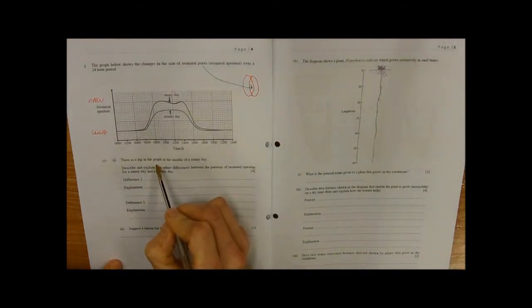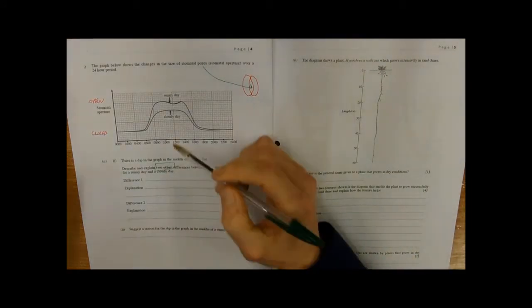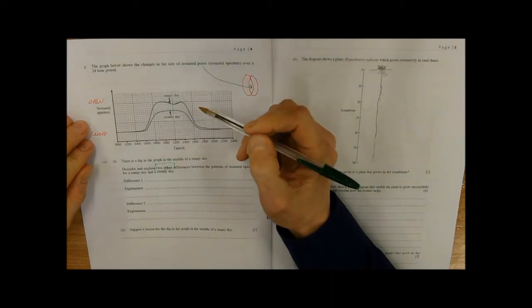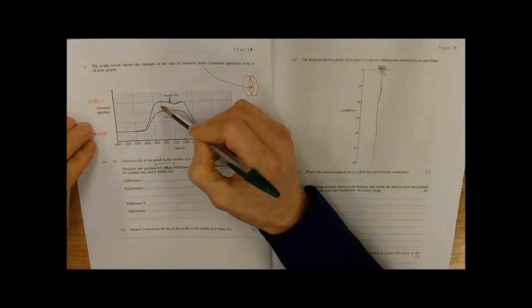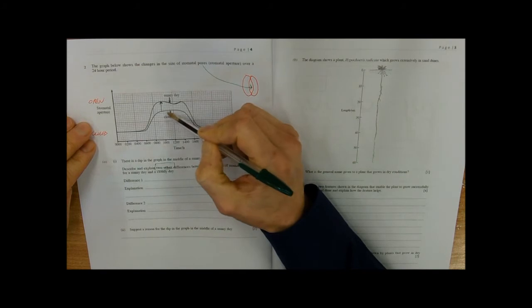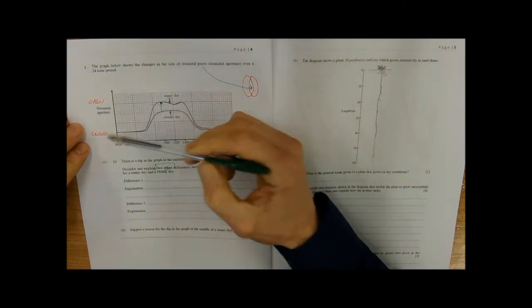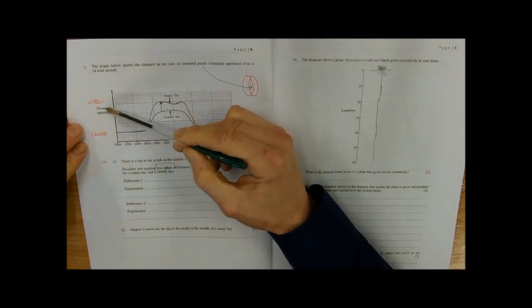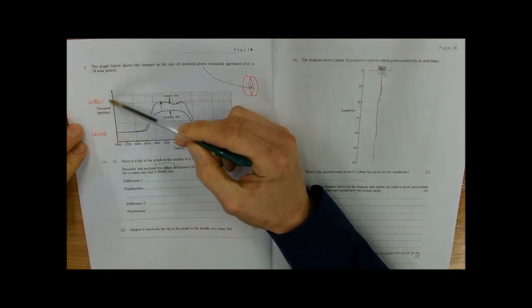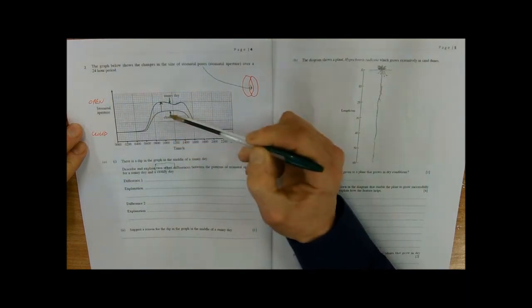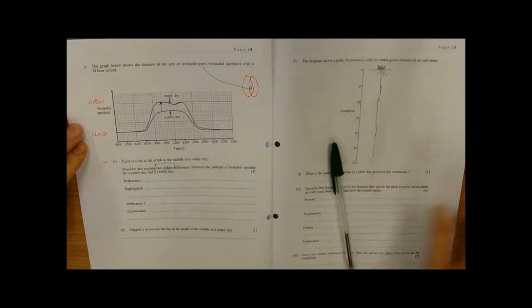Describe and explain two other differences, so we can't talk about that dip. We'll be talking about that dip later on. Let's go for the obvious, shall we? Let's have the fact that this line for the sunny day is higher than the cloudy day. So we can say the stomatal aperture is bigger, wider than on a cloudy day. So that's our first obvious.